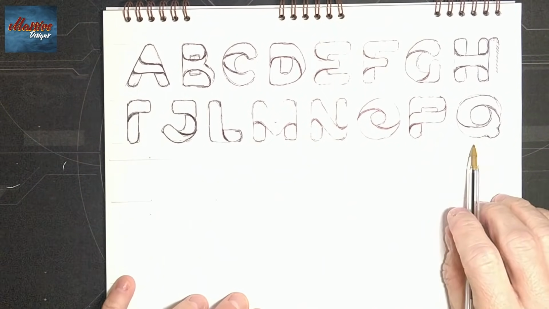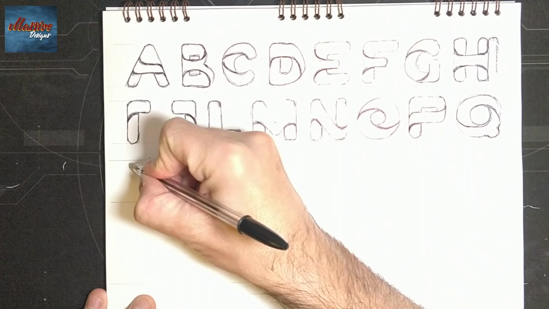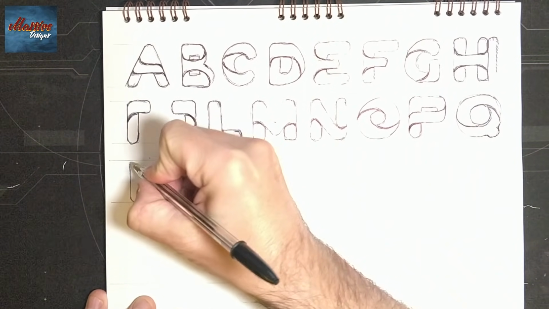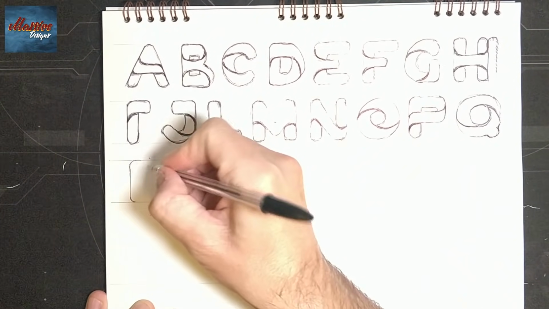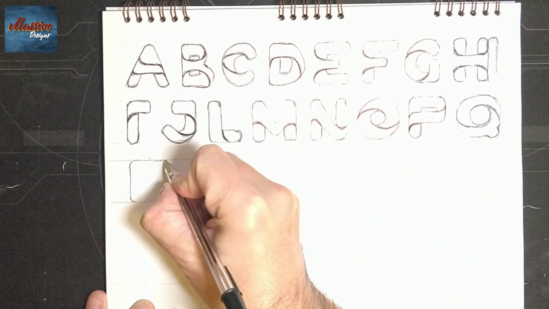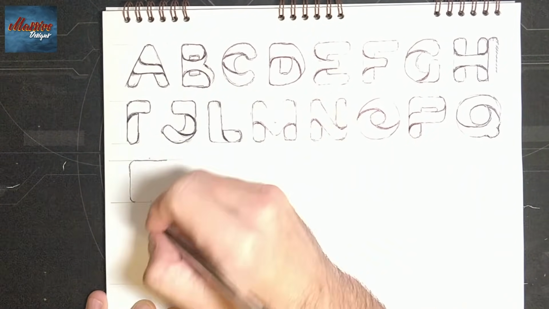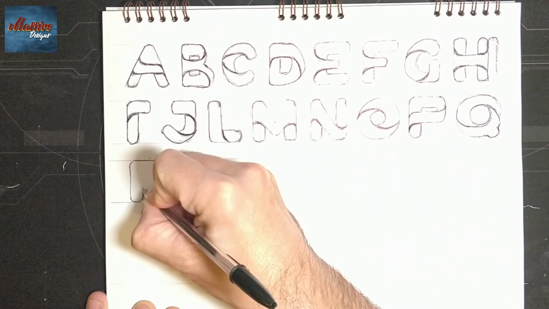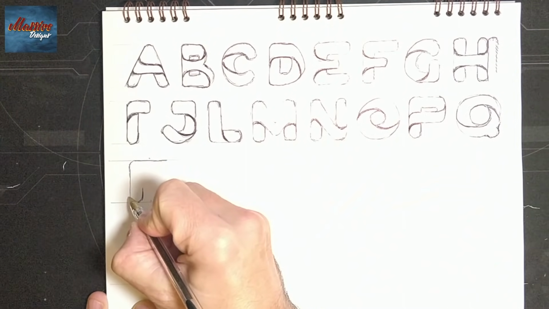Okay, so QR, so the R, again, using the same principle used for the P, we do the same thing. We use more or less the same size, and you'll see that it's basically the same, and that's kind of cool.